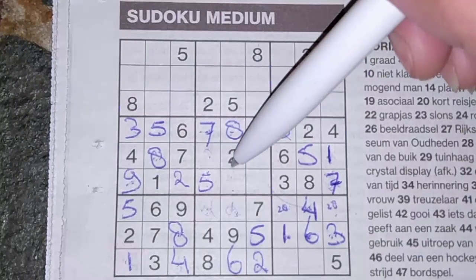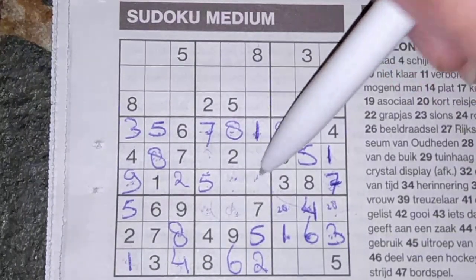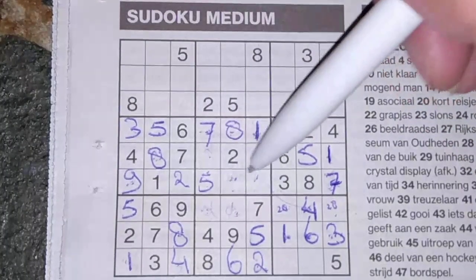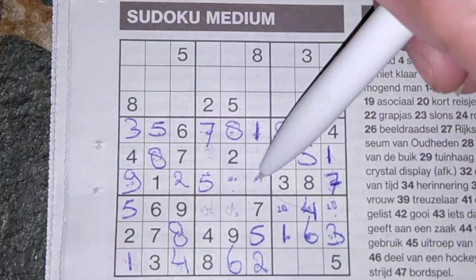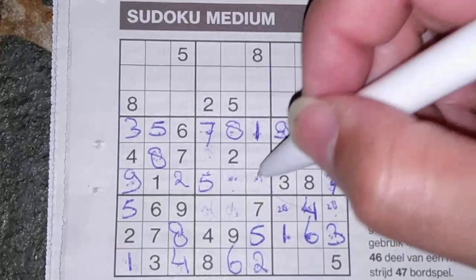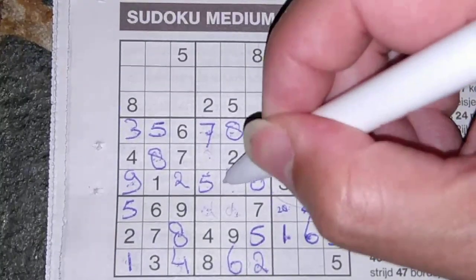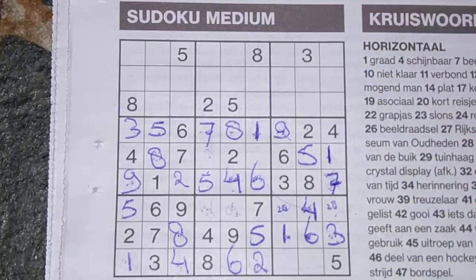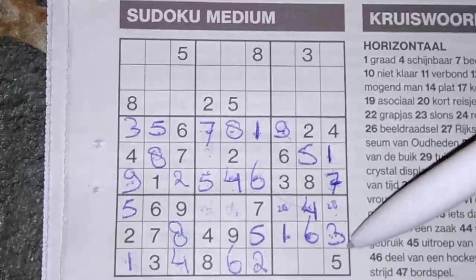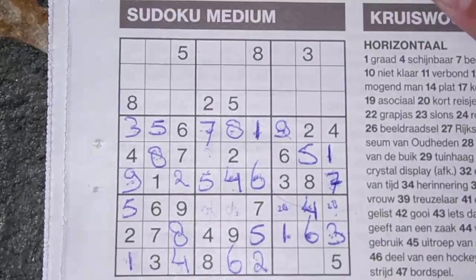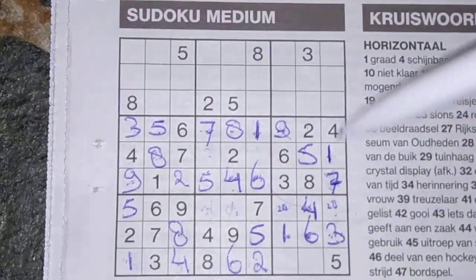Two numbers left in this row for the numbers 6 and 4. We see here 6, no 6 there. 6 should be here and the 4 goes there. And now we have a 5 in the last column, a 5 in the column next.